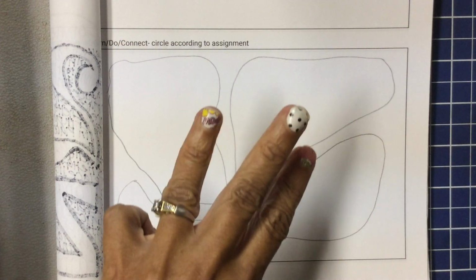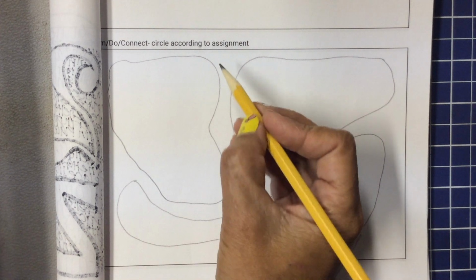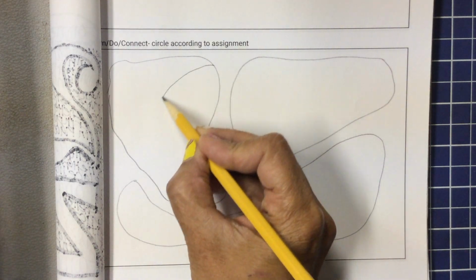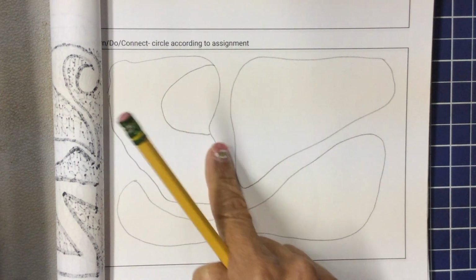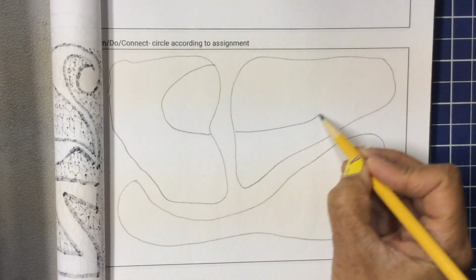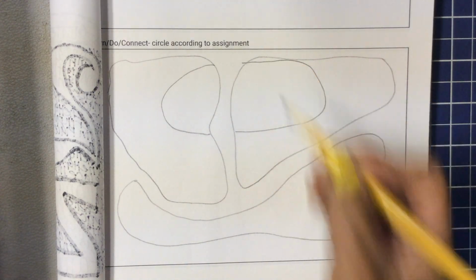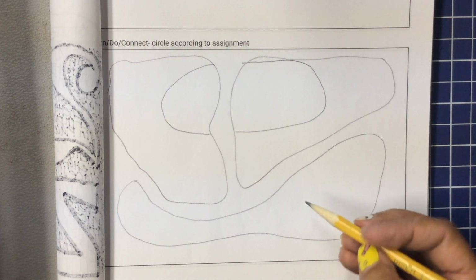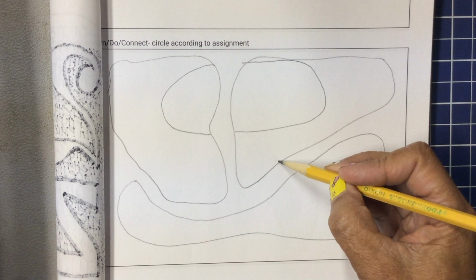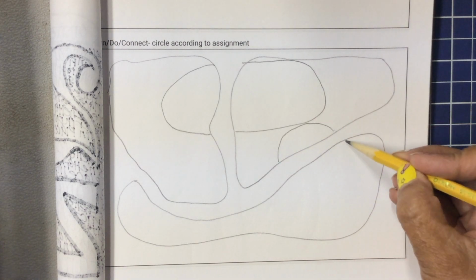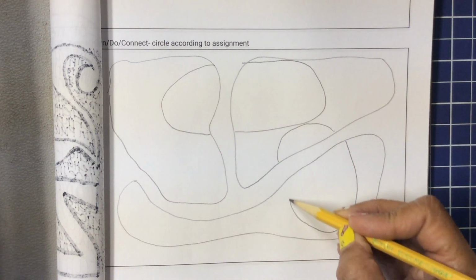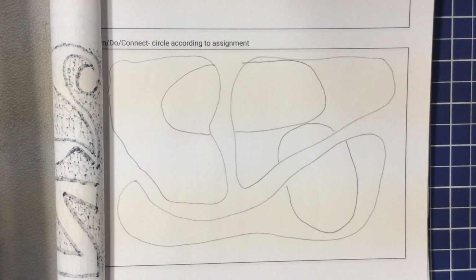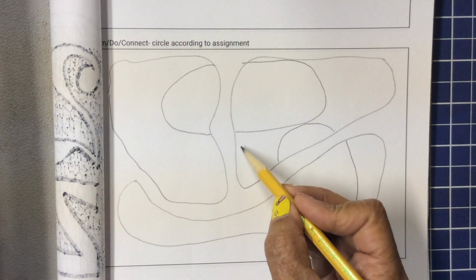So those are your 3 shapes. And what we're going to do is draw 3 other shapes that start in one shape and continue in the other. Notice I did not draw in between the lines. So that is one shape. Now I'm going to draw another one, and notice I start in a shape, I stop, and then I continue the shape within another shape. So that is 2, and one more.